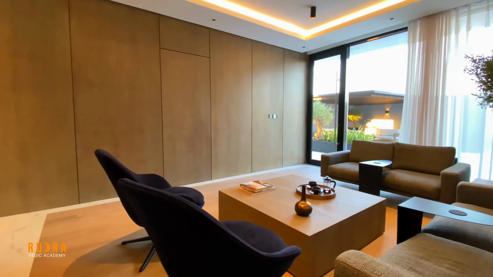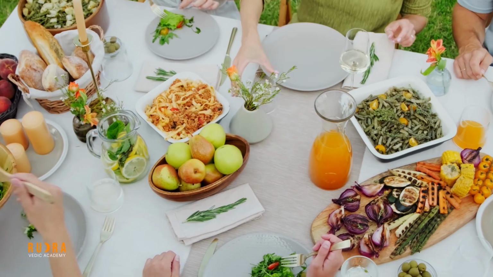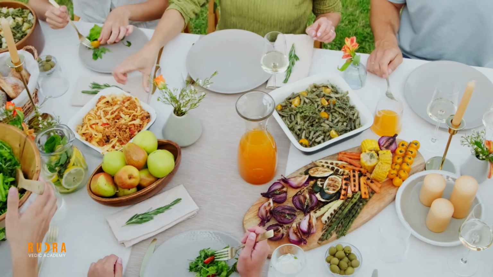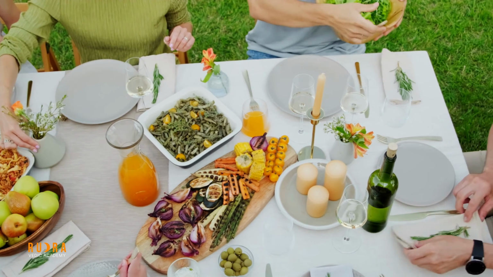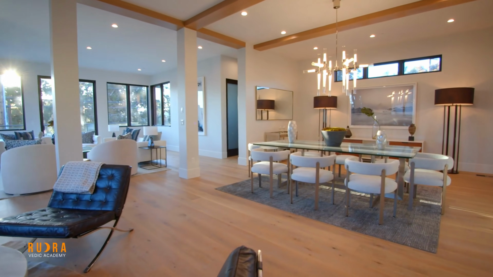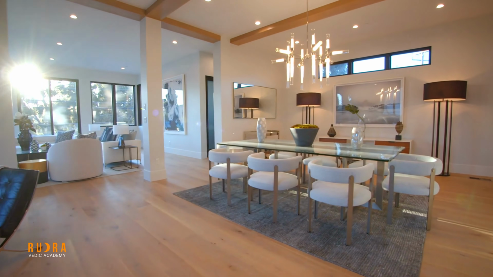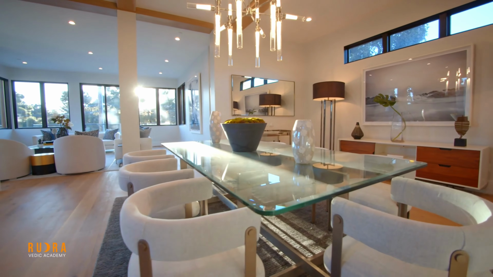Do not sit in the Brahmasthana, do not have your food in the Brahmasthana. Don't do all these things. Don't make it very heavy. Don't have a lot of plants with very heavy pots in the Brahmasthana. Try to keep it neat and clean and open and spacious. That is what is required in the Brahmasthana.